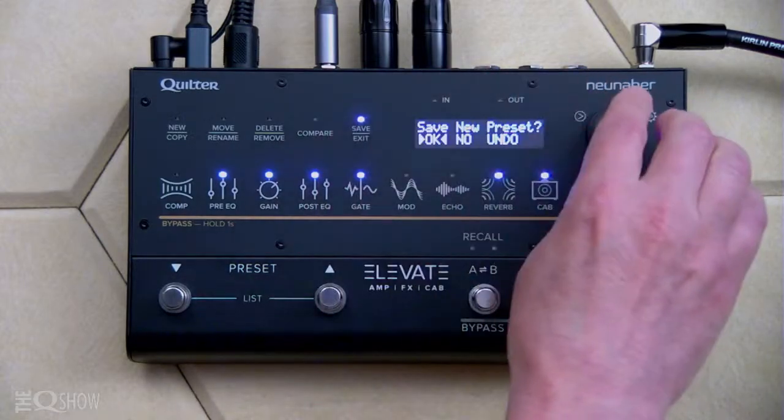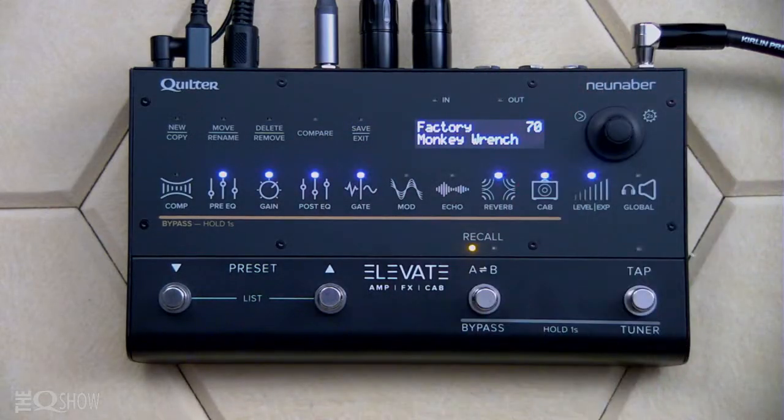Normal means that when you bypass that effect, or you switch to another preset that has that effect bypassed, it's just going to cut off that reverb decay, or the echo regeneration is just going to cut off. If you have trails enabled, then it's going to allow that to decay out.